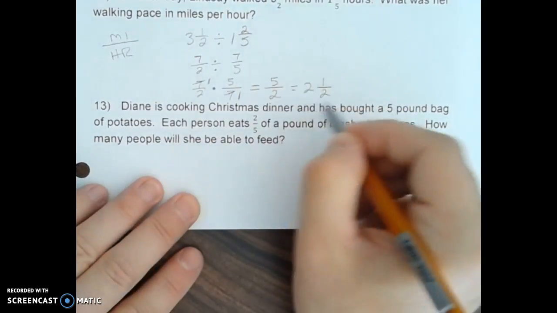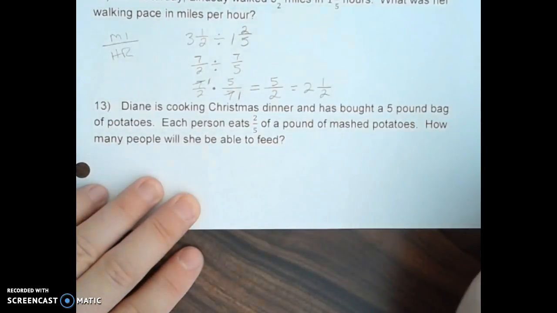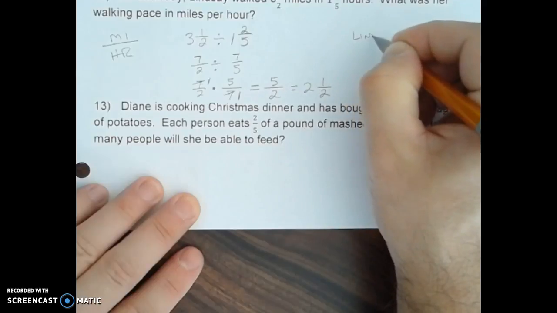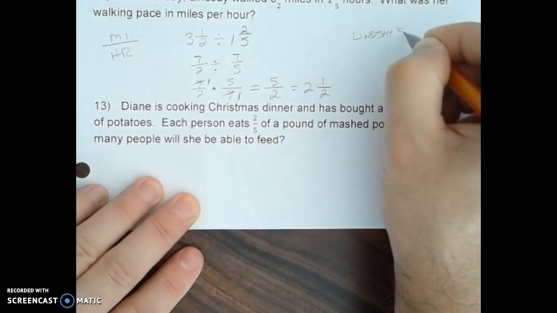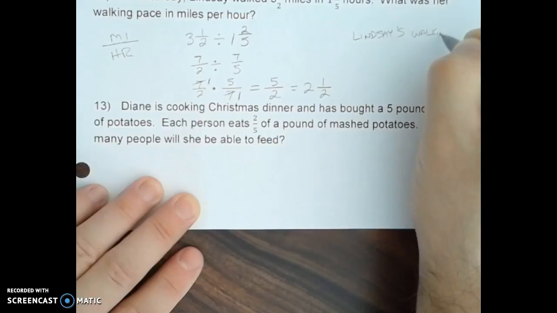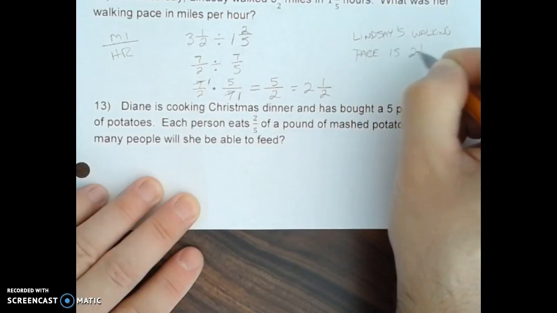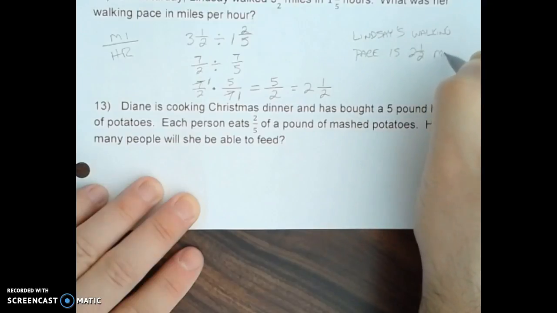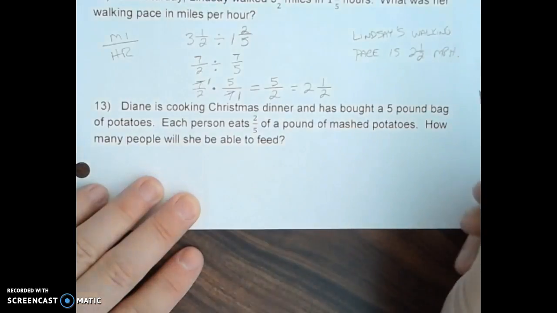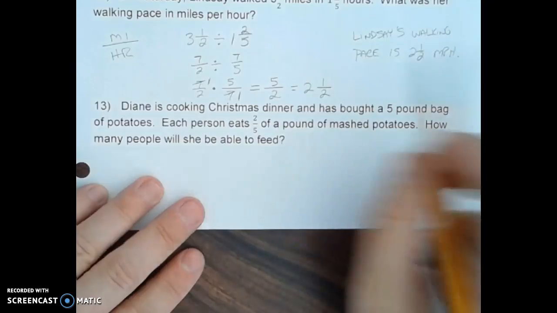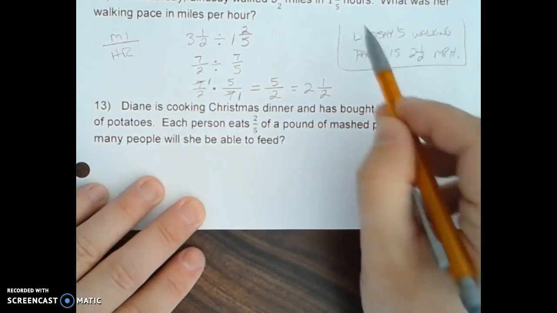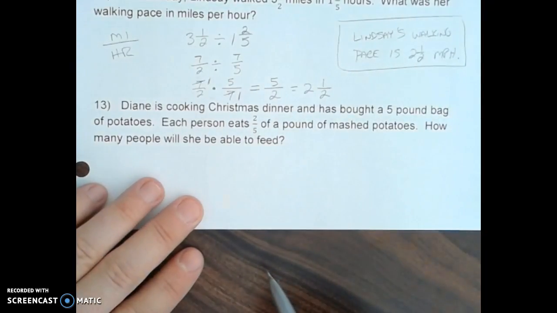And so the meaning of this answer here, since the answer is 2 1/2, we're going to write that Lindsay's walking pace is 2 1/2 miles per hour, and we can use the abbreviation MPH for miles per hour. Lindsay's walking pace is 2 1/2 miles per hour.